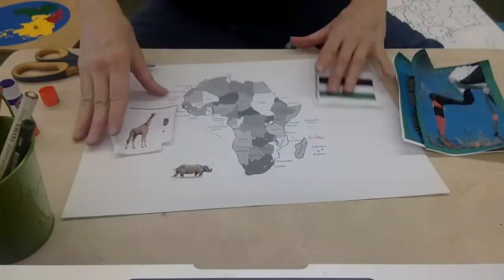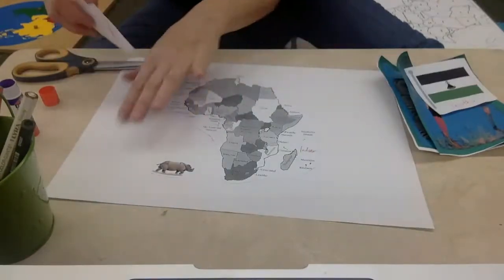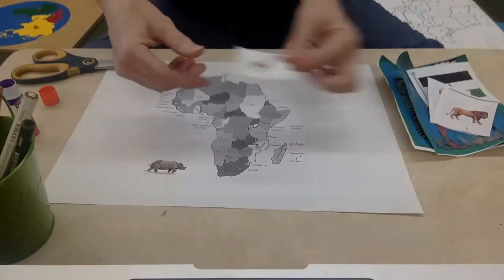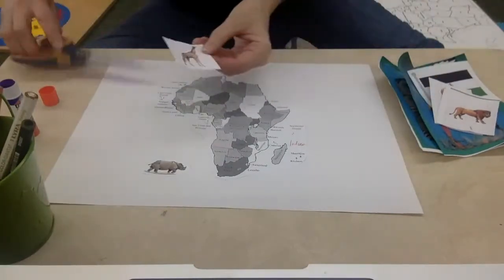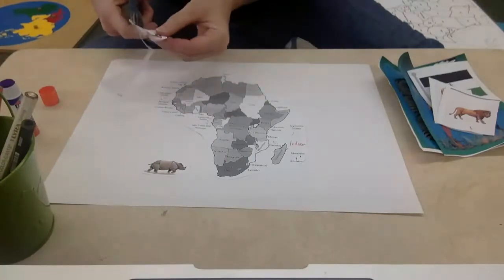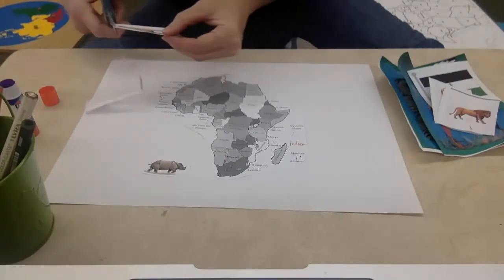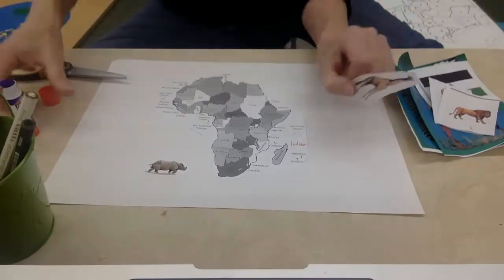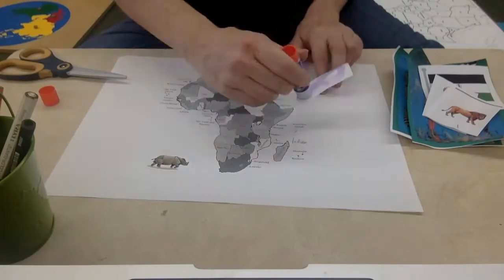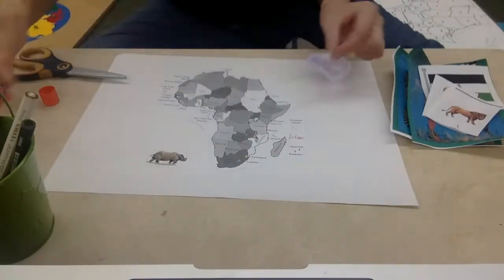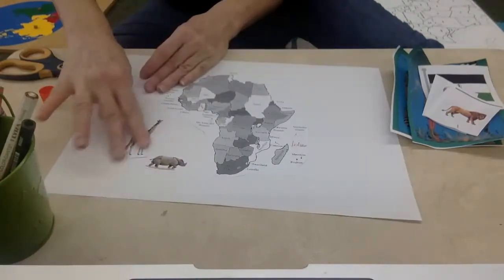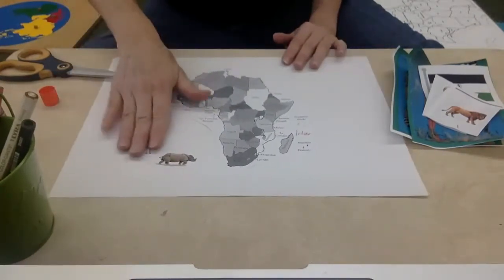You can use all the space on your white paper to do your collage. You can cut things out or you can just glue them on the way they are. It's up to you. Here's a giraffe. Lots of us may have seen giraffes in books or on TV or in movies or even in the zoo. They live in different countries in Africa.